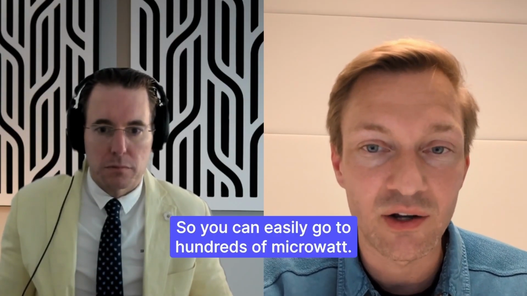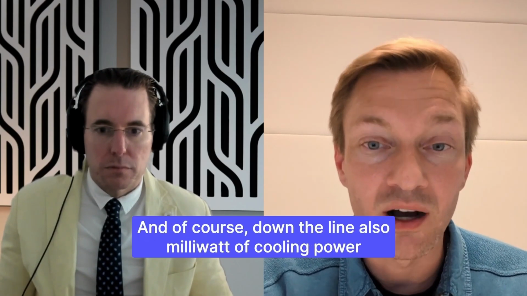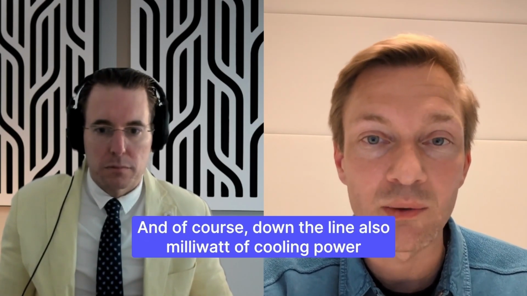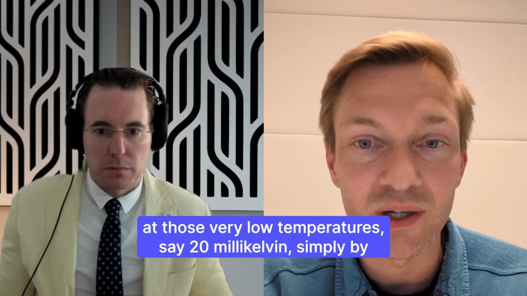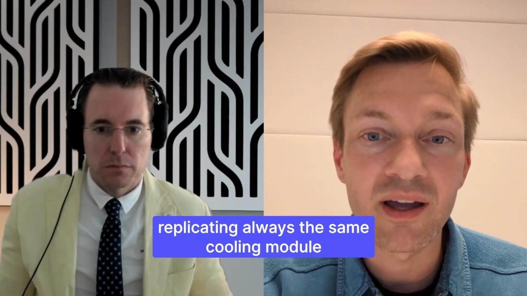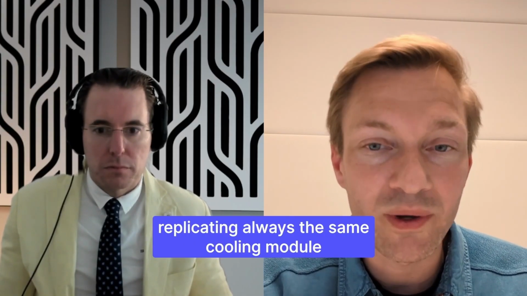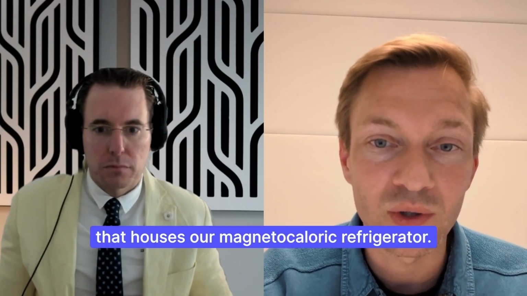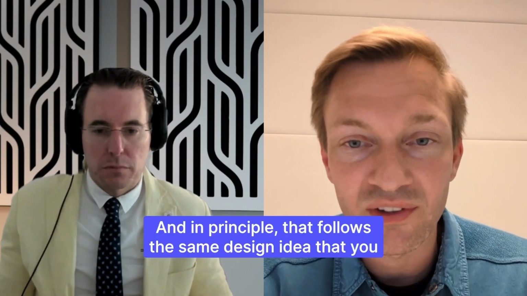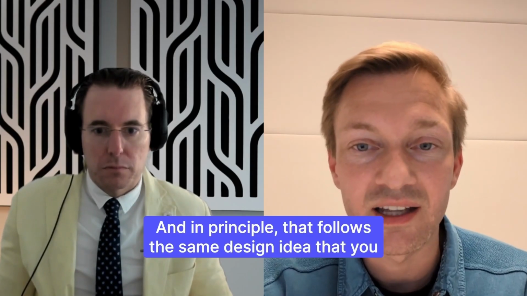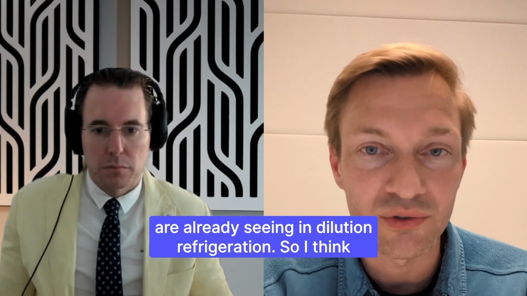So you can easily go to hundreds of microwatt and of course down the line also milliwatt of cooling power at those very low temperatures, say 20 millikelvin, simply by replicating always the same cooling module that houses our magnetocaloric refrigerator. And in principle, that follows the same design idea that you are already seeing in dilution refrigeration.